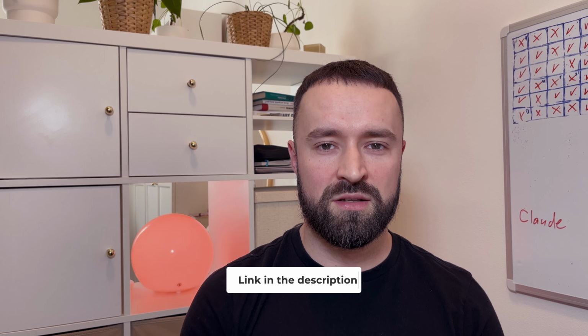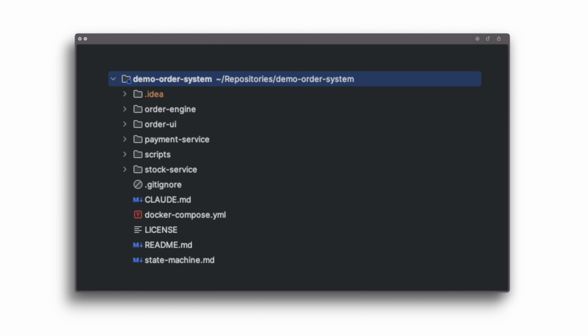So before we start Claude, let's understand what we are working with. We're gonna define test strategy for a demo order system, which is similar to a realistic e-commerce system. It has a microservice architecture, and I will put link to a repo into description. It is a standard multi-module Maven project. It contains 4 service modules and a React UI module.